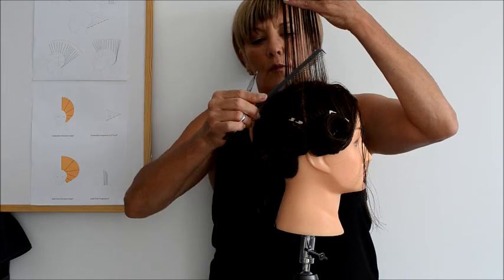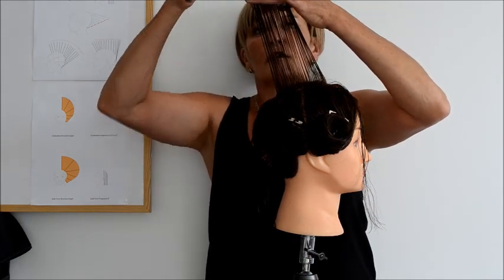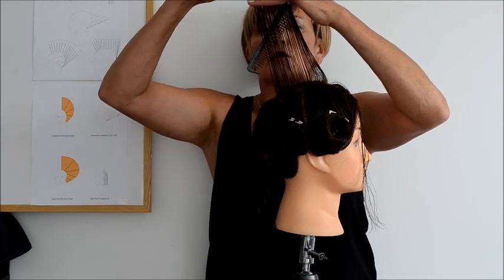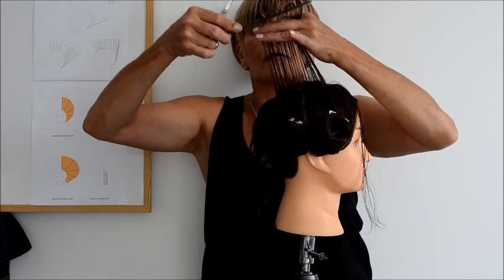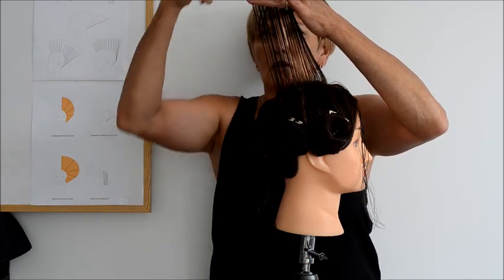And then I will hold my hair out so that my shape curves, and you can see my little point. I'm going to round that corner off so that I don't have a sharp corner, so the shape's curving.